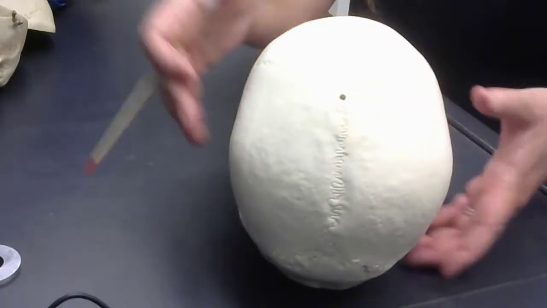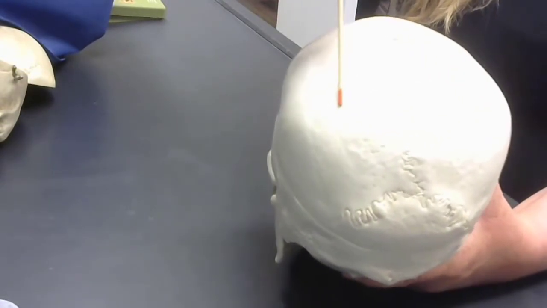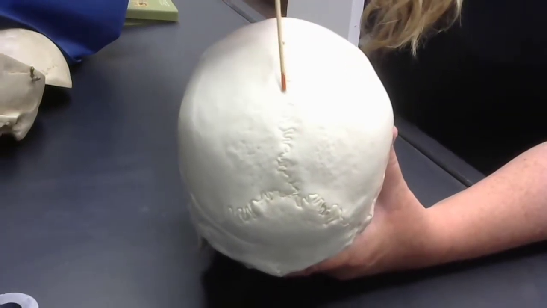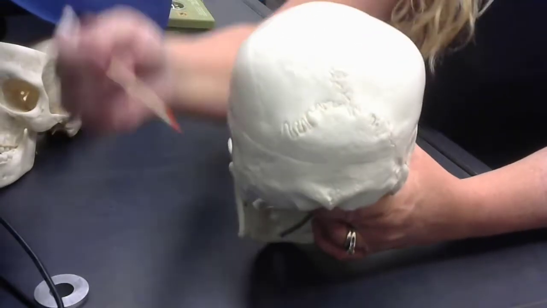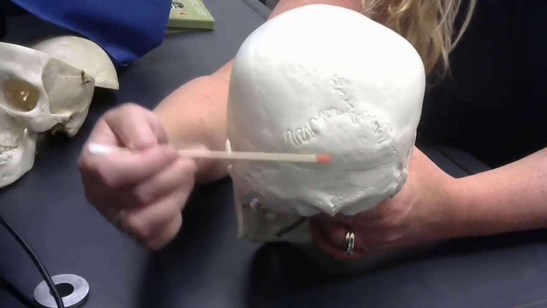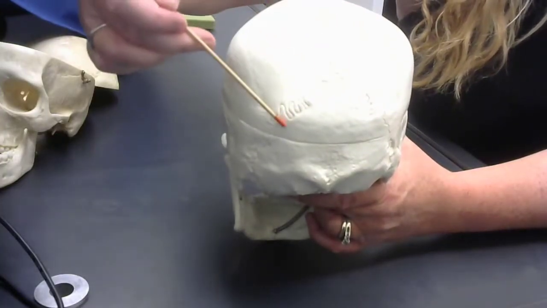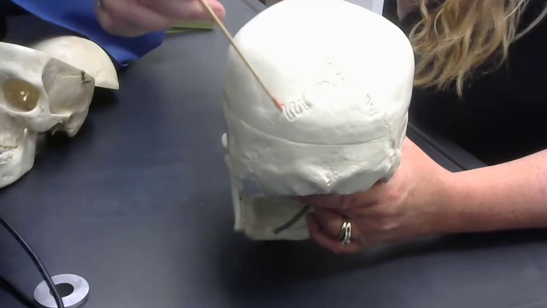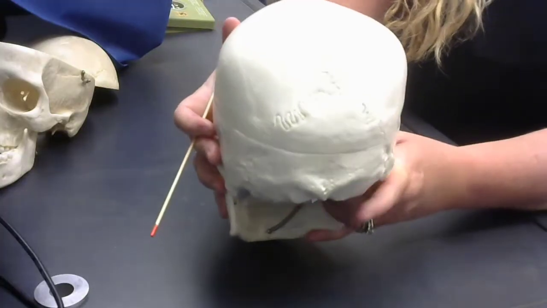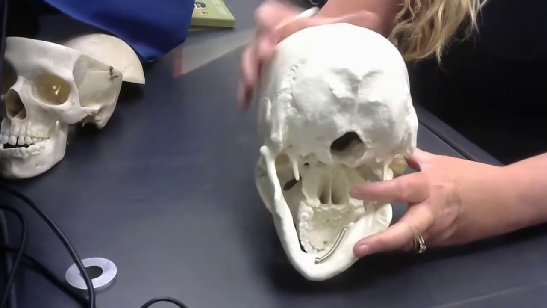Moving to the back, just to recall, these are both parietal bones separated by the sagittal suture. Okay. And here in the back is the occipital bone. And the occipital bone has the lambdoidal suture, so called because it looks like a lambda. Now, most of the occipital bone can be seen in this view.